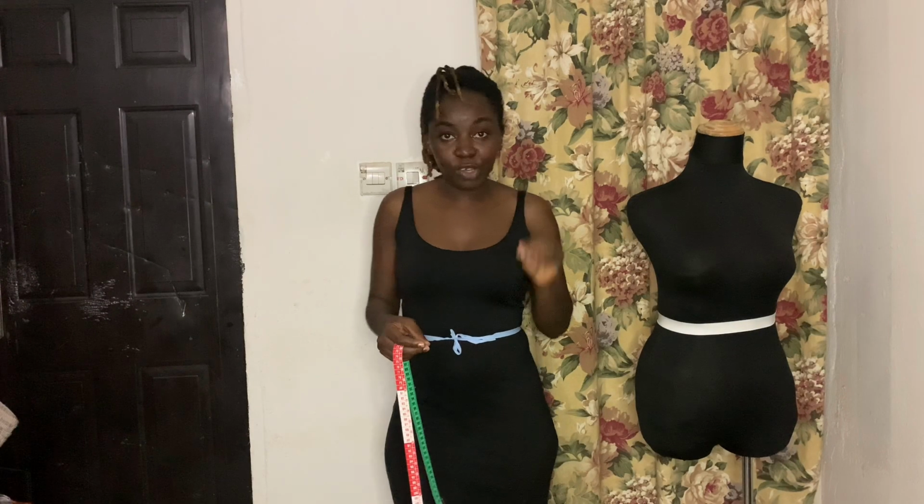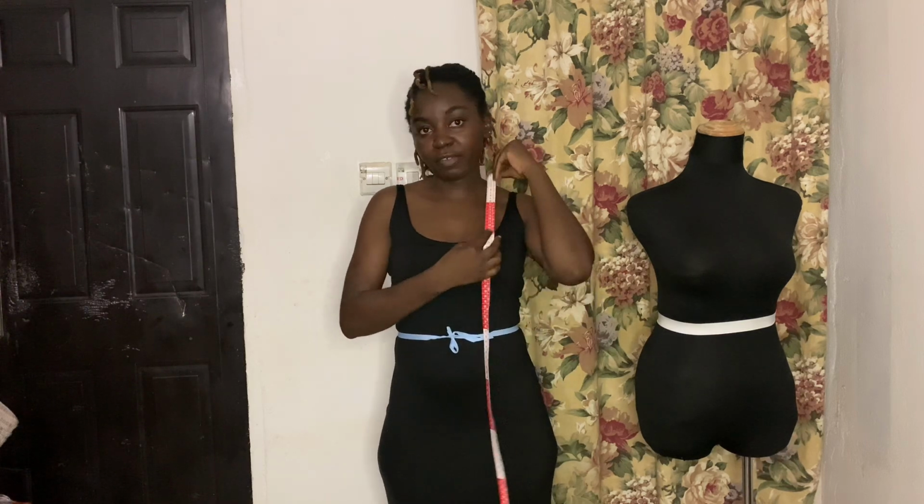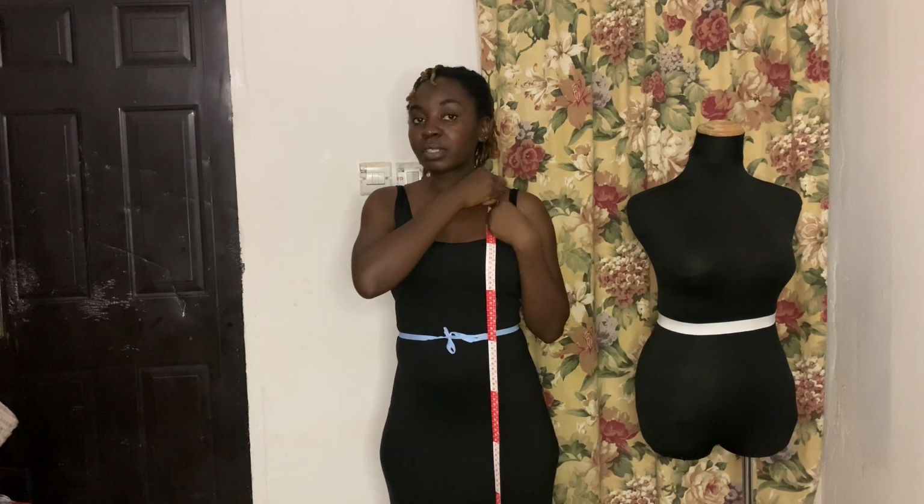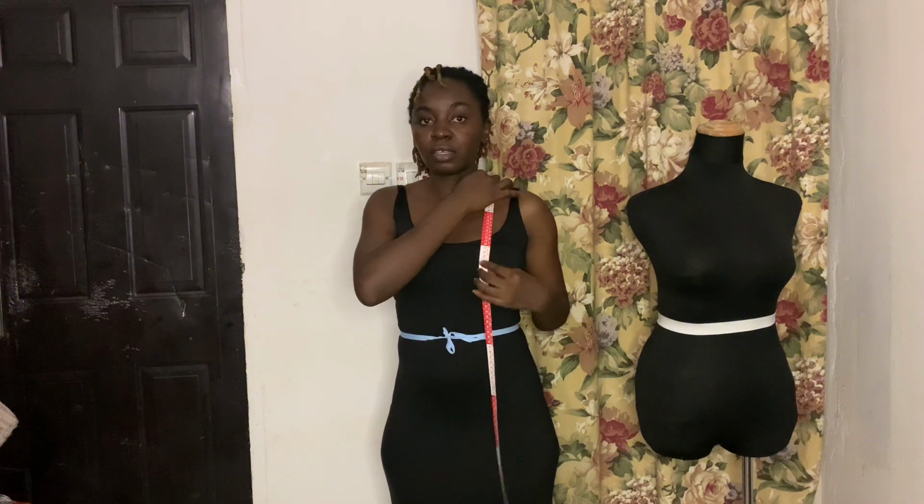Now the next class of measurements are our length-wise measurements. These are vertical measurements that you take down the length of your body. Starting with, we have our shoulder to bust point, or bust depth. So you have from the shoulder neck point up here to your bust. Now we are taking this measurement.